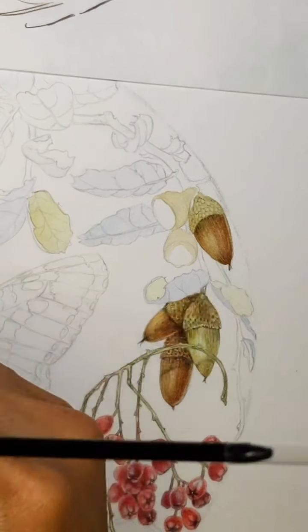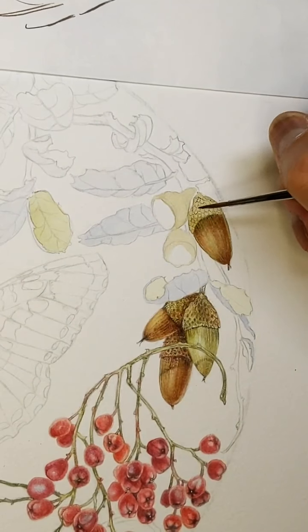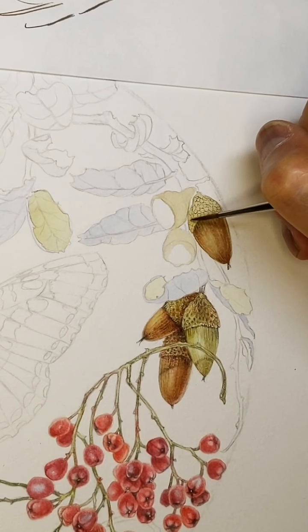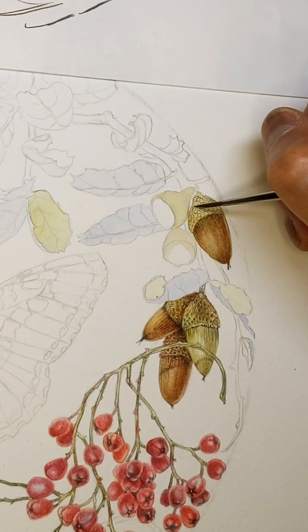And then I can go back and shade them, kind of the same way I do mermaid scales, except on a teeny tiny miniature scale version.